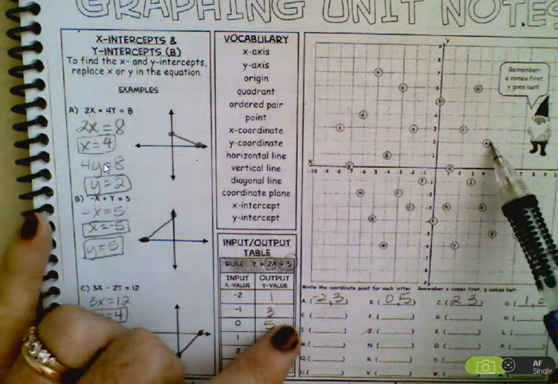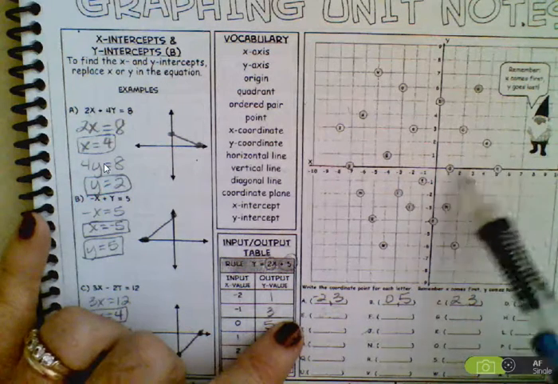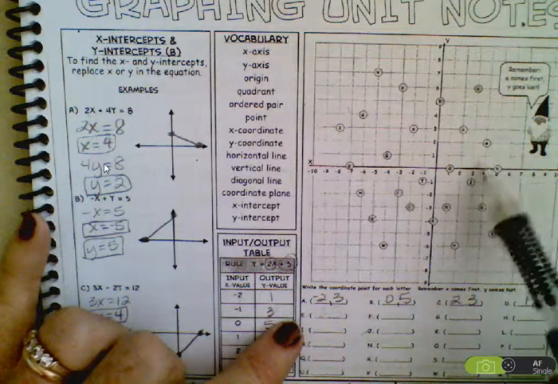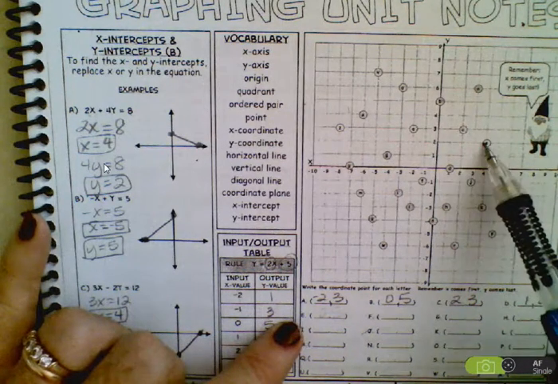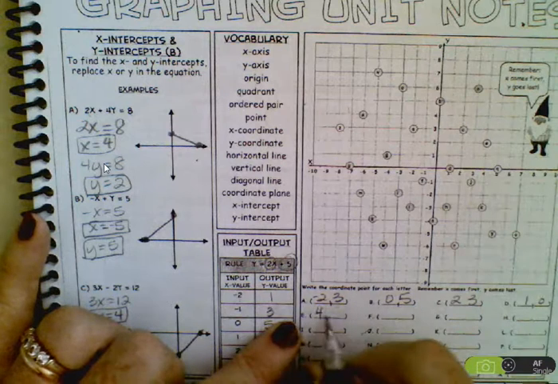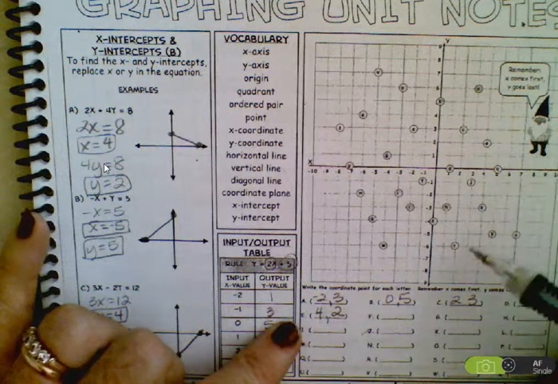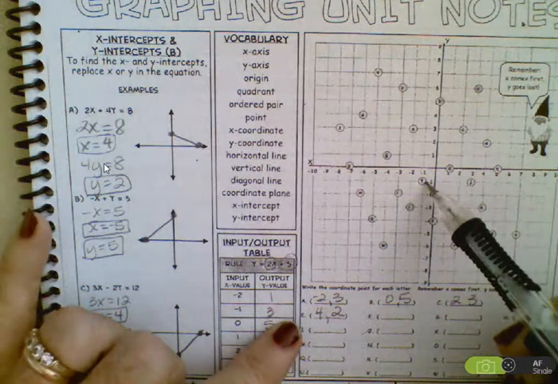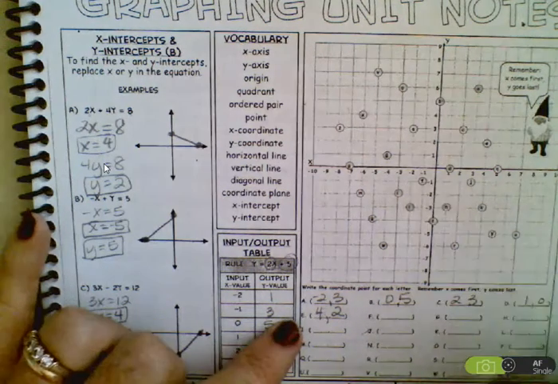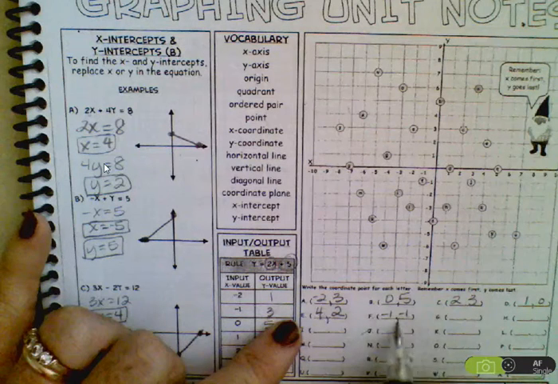Okay, so what are the coordinates of that point, Rose? x is 4. Good. And the y is? Perfect. 4, 2. Good. What about F? Where is that? F, right there. Negative 1, negative 1. Yeah, good. Excellent.